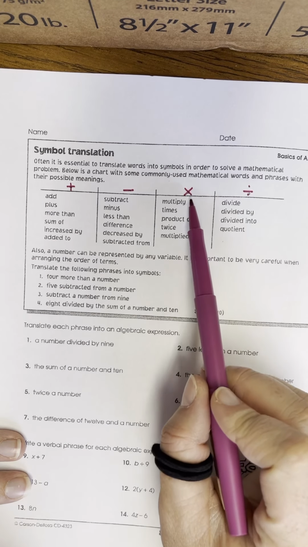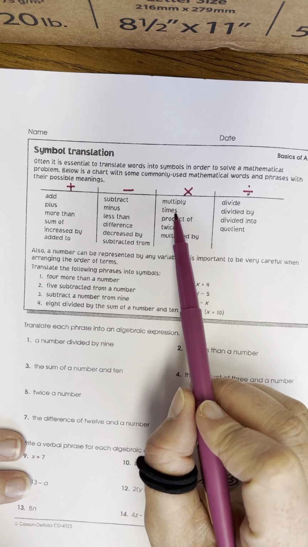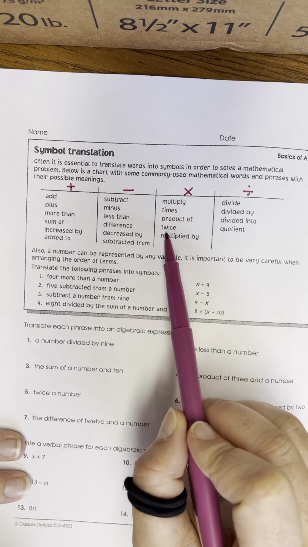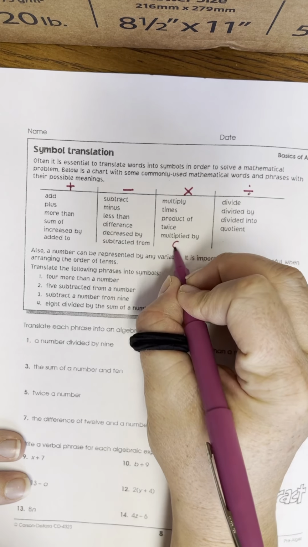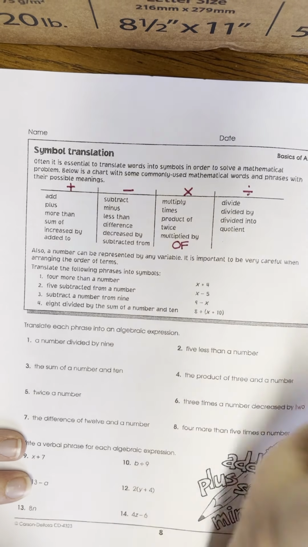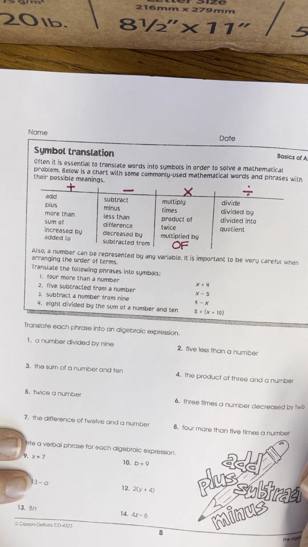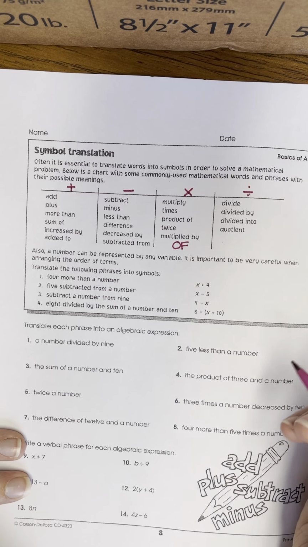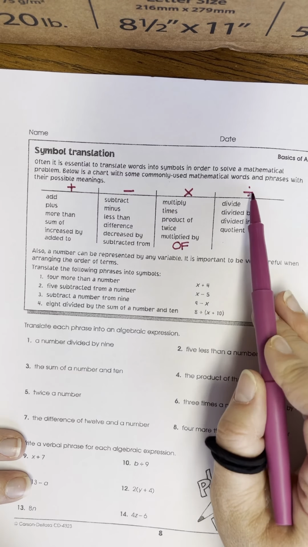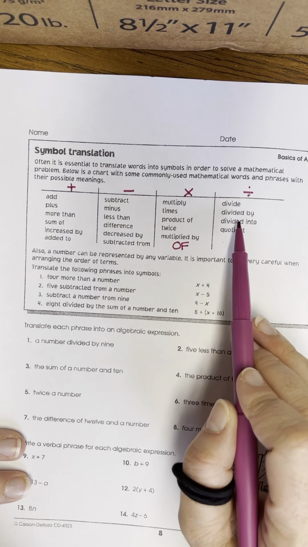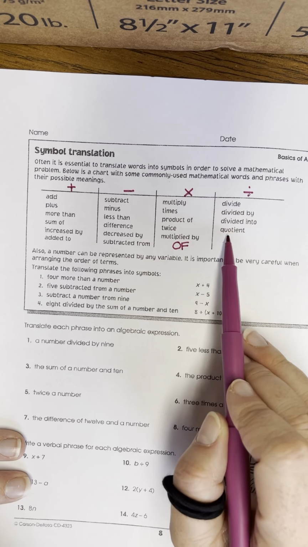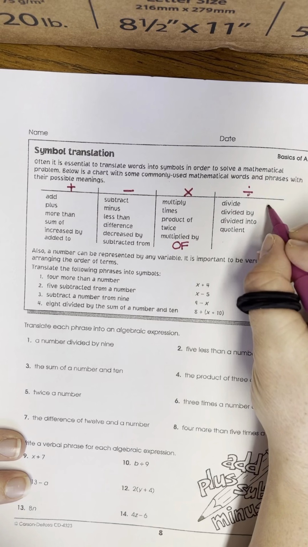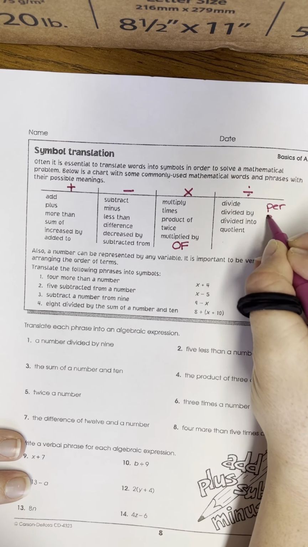When we get to multiplication, you're going to hear the words multiply, times, product, twice, multiplied by, and one that is extremely important to know is just the word of. What is 10% of 5? Of tells us we're going to end up multiplying. Then we get to division, where we have words like divided, divide by, divided into, quotient. You could use words like per and each.